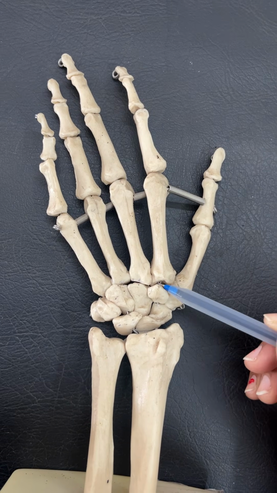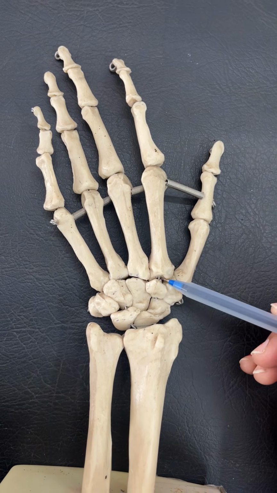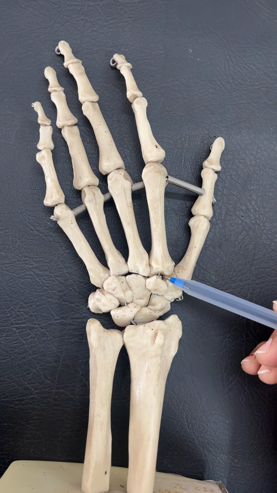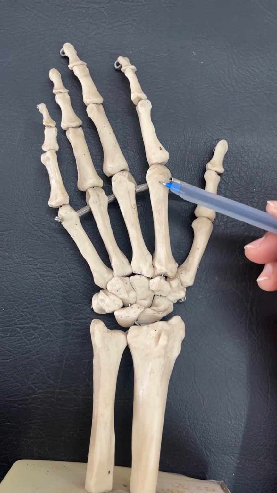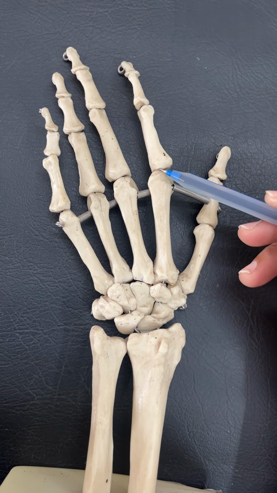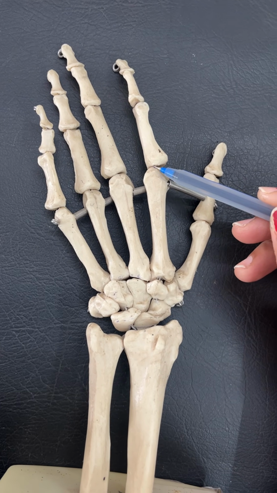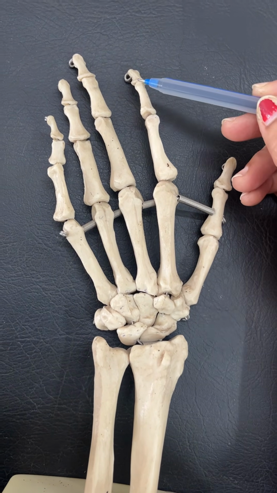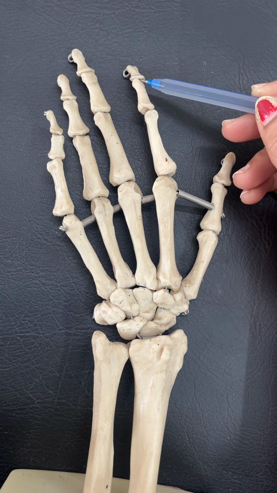Then this joint in between the carpal bones and the metacarpal bones, this is carpometacarpal joint. So CMC, carpometacarpal joint. Then this joint in between the metacarpal and the proximal phalanx, this joint is metacarpophalangeal joint. So MCP, metacarpophalangeal joint. Then this joint and this joint, both the joints are IP joint, interphalangeal joint.